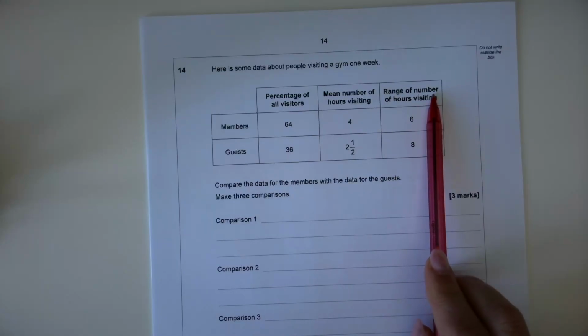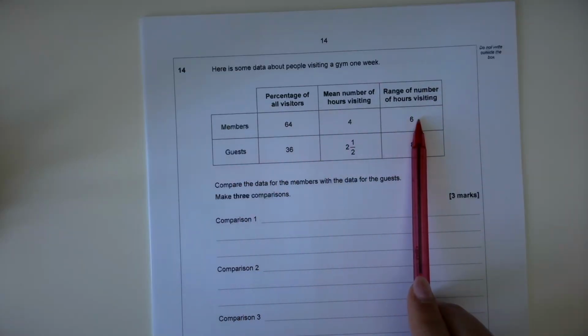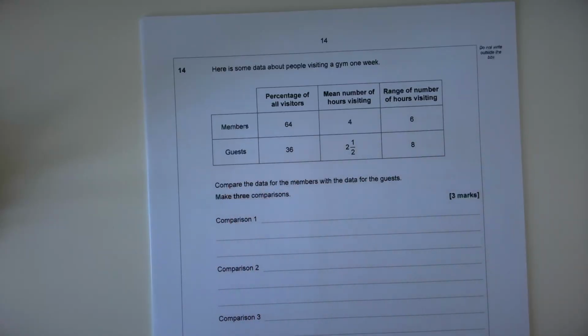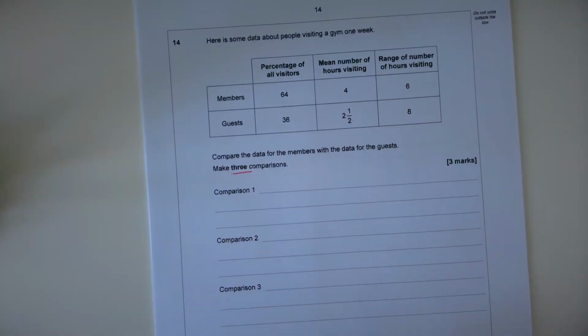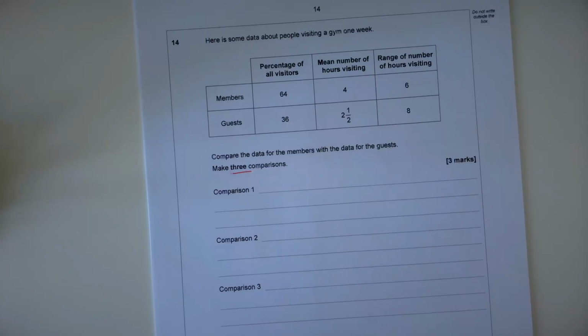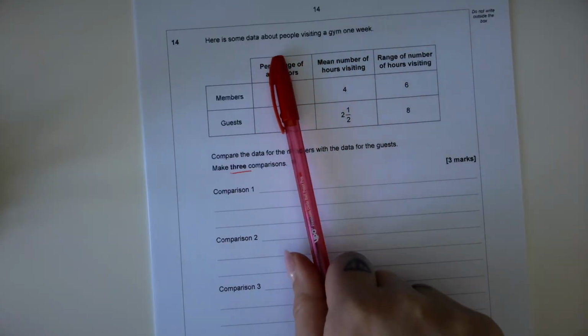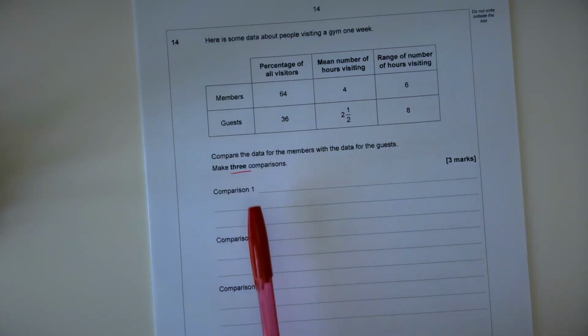And then we have the range of number of hours visited. So this tells us how consistent the data is. So the members have a range of 6 and the guests have a range of 8. And then it says compare the data for the members with the data for the guests, make 3 comparisons, and it gives us spaces to do just that. So we've got 3 statistical values, so we're going to compare those values for members and guests in each of those 3 things. So comparison 1, let's do the percentage of all visitors.